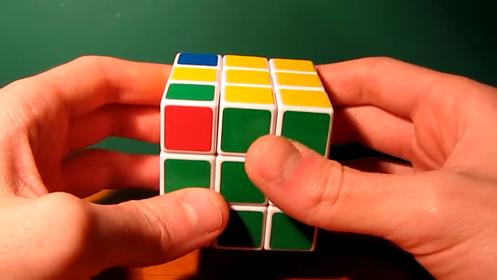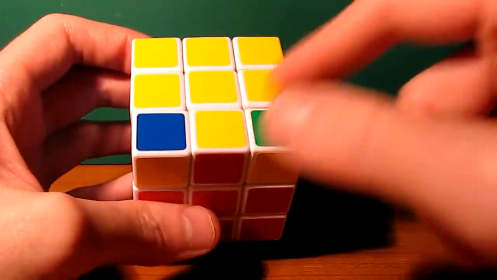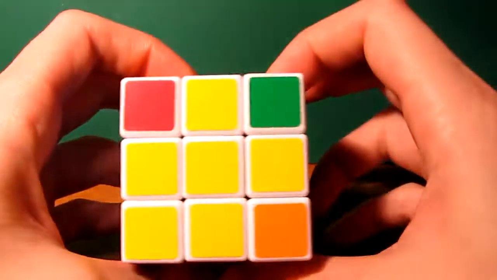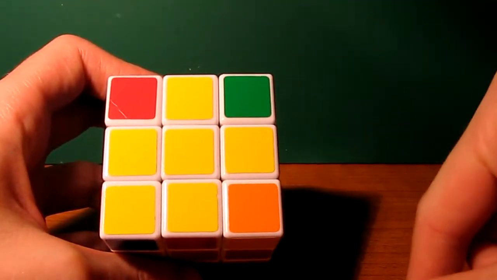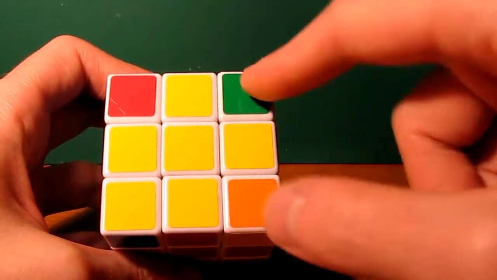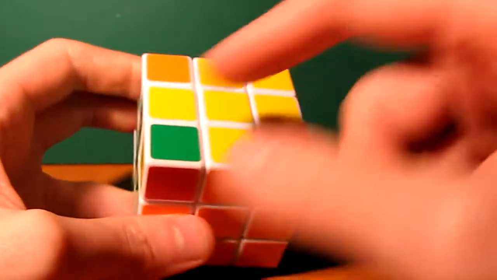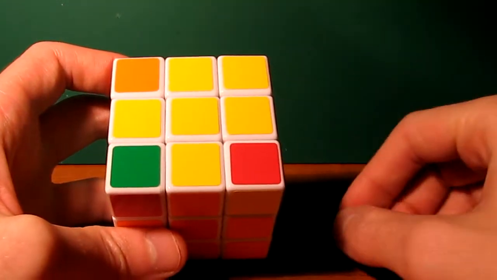Now for this case, you're going to run into a few possibilities. One is obviously the one where everything's solved and we don't need to do anything. The other possibilities are where you're going to have all 4 corners out of place, or 3 corners out of place. So in this case here, I have all 4 corners out of place. These 2 need to be swapped, and these 2 need to be swapped.